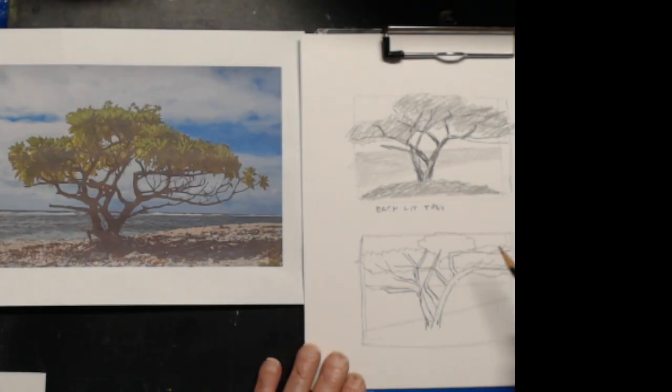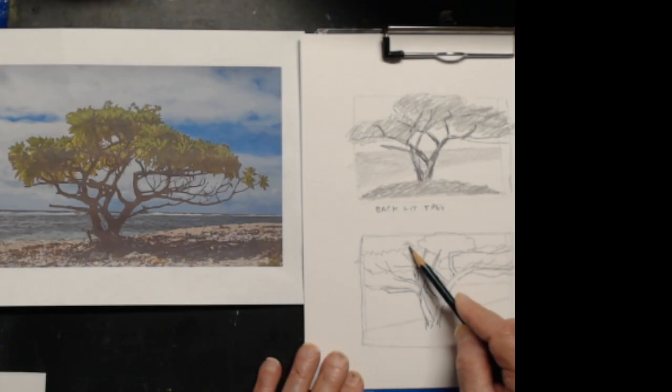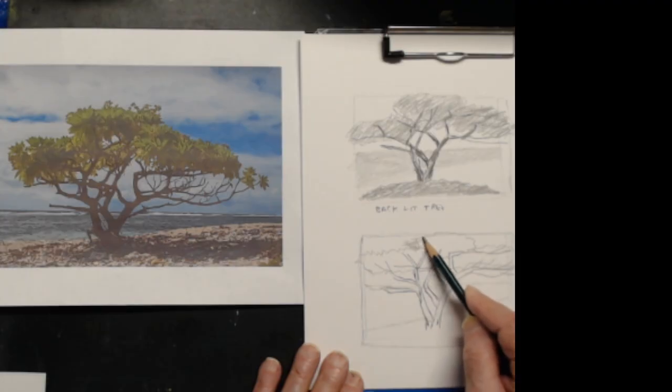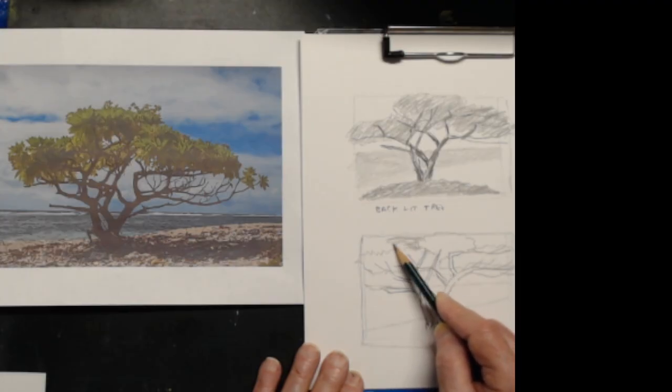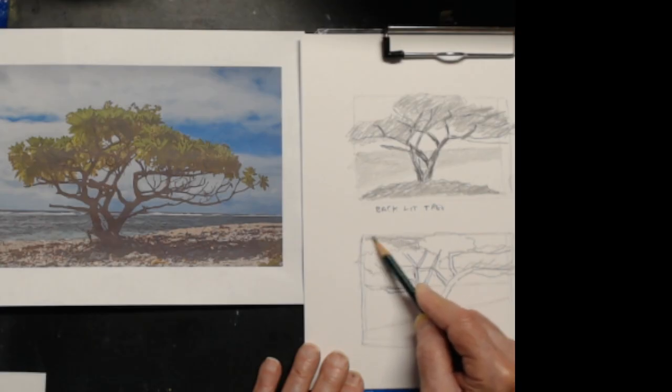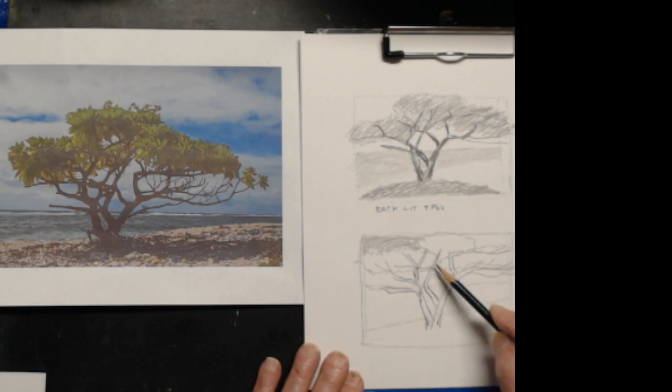All right. Now I'm going to make the sky darker, because it could be a cloudy sky or it could be almost an evening sky, but it's going to be darker behind the tree because this is front lit. So everything behind is going to be darker. This part here, and this section in here is going to be darker. All these parts here that show the sky are going to be dark.